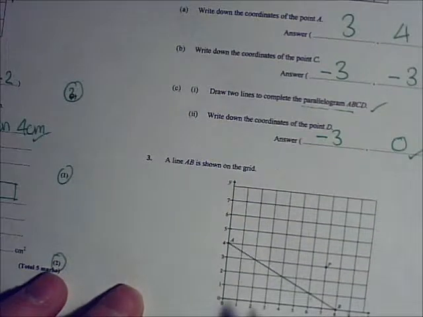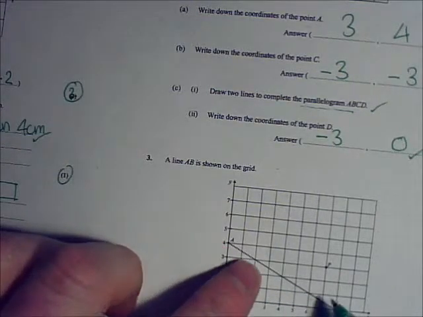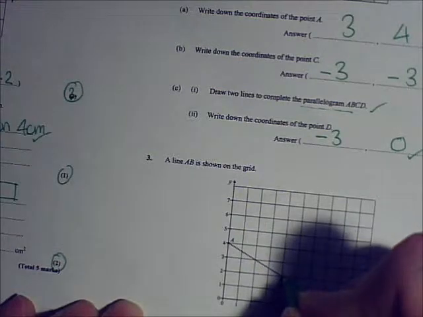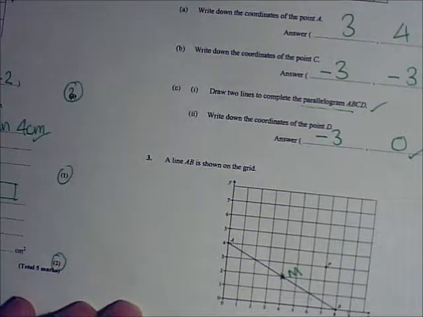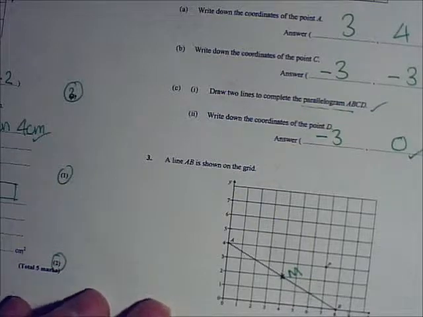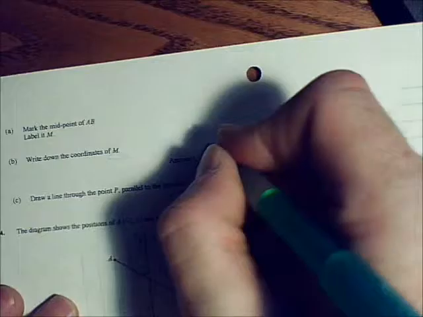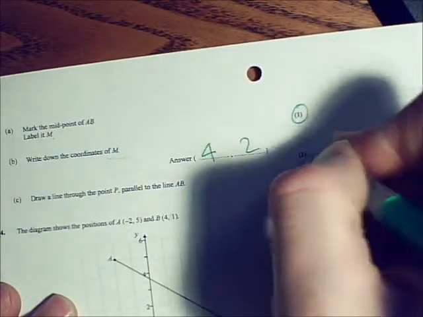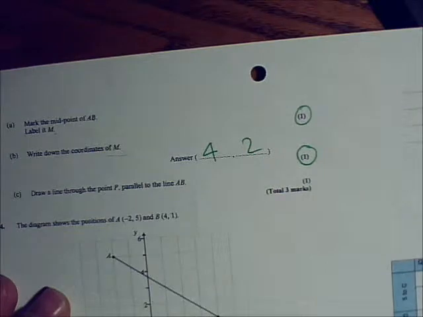Here it is. Here's our line AB. The midpoint, as you know, is the middle point of the line, and we're labelling that M. The second part of the question asks us to identify the coordinates of M, so that's 4 across and 2 up. It's 1 mark for drawing the midpoint and 1 for writing down the coordinates.